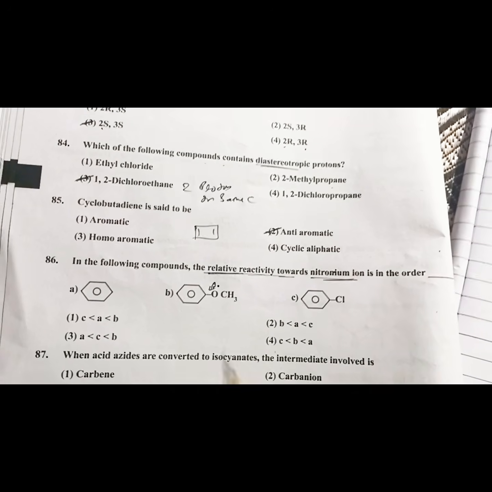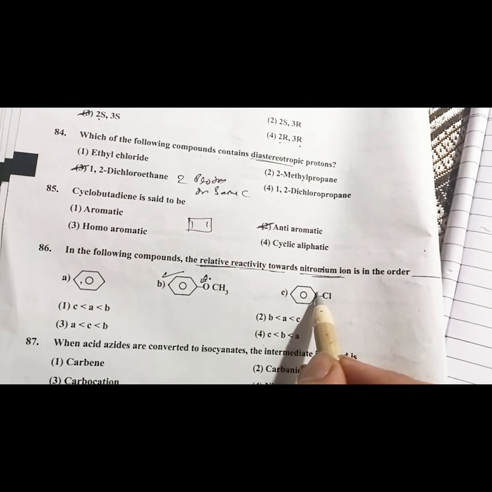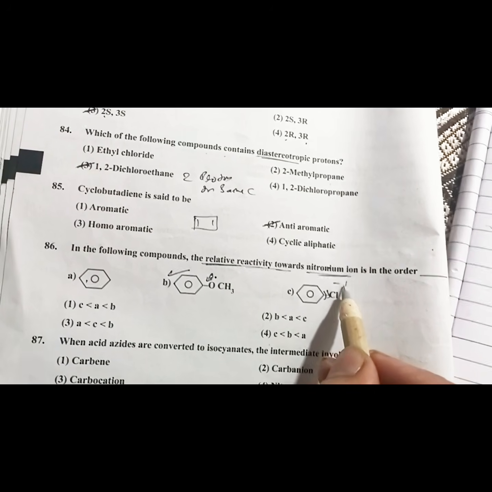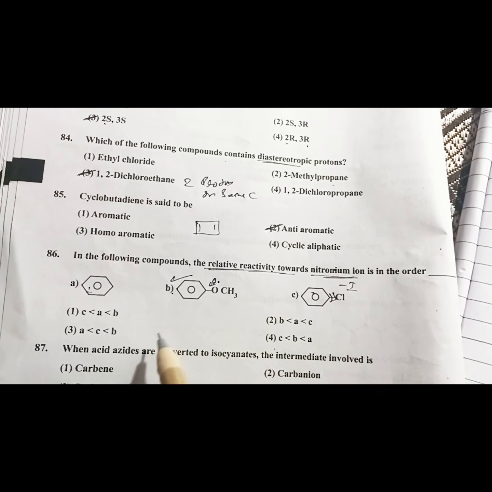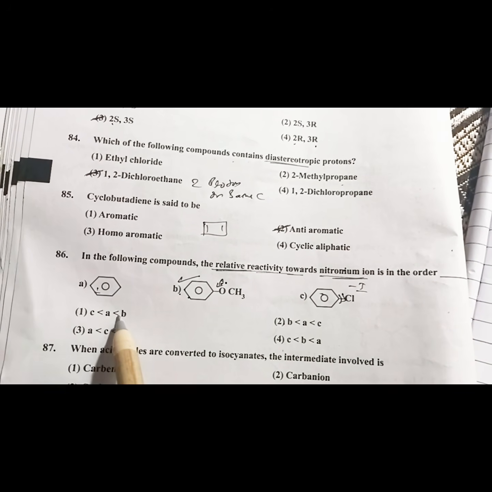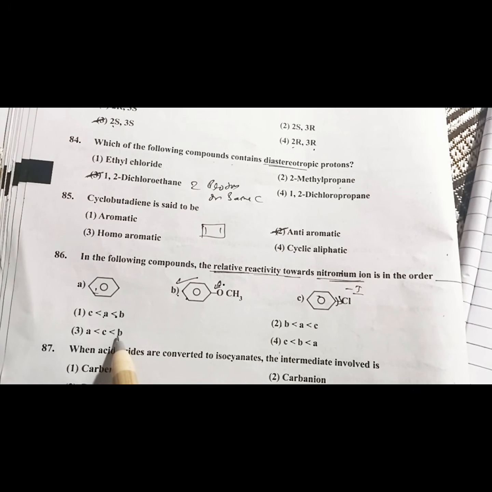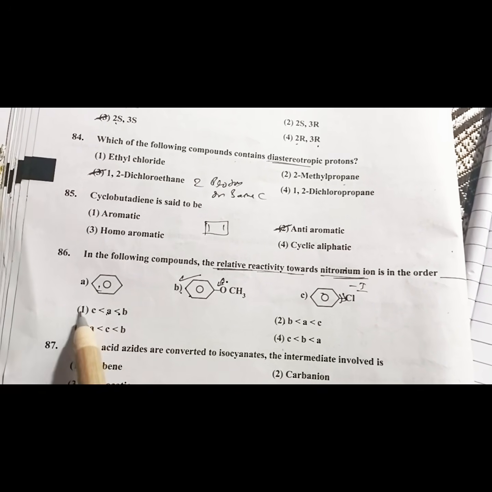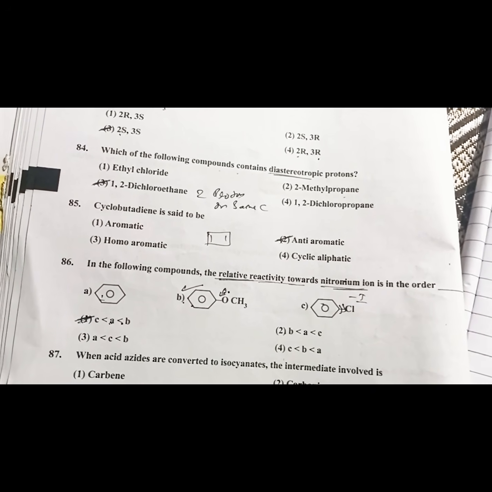So this will be more reactive first, then there will be benzene, because Cl will be electron withdrawing by minus I effect, right? So first, second, and here third. What will be the answer? Since B will be greater than A and C, right? One will be correct. For 86, one will be correct.